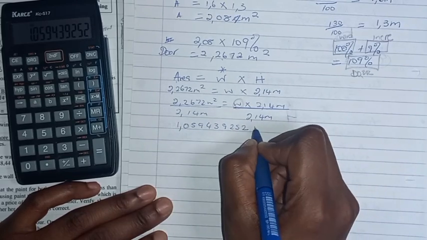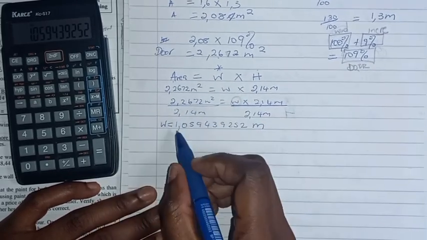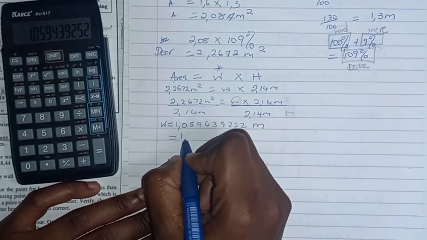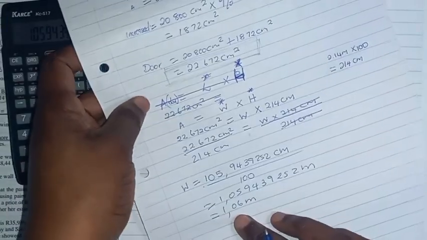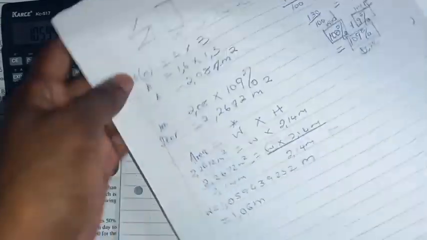So the answer will be 1,059439252 meters, which is width is equal to, and therefore we can round off to 2 decimal places because they don't say anything, 6 meters. If you check, we got the same thing here as well. So whatever way your brain thinks.